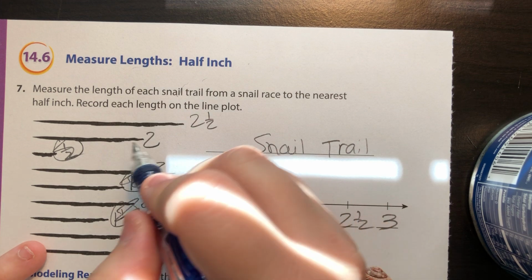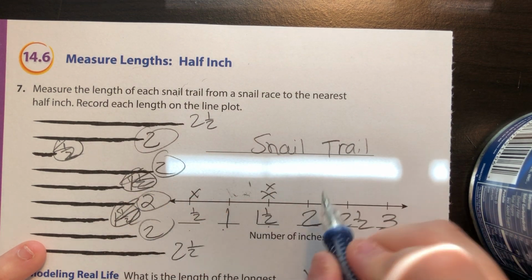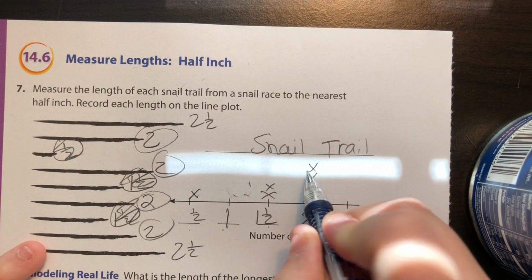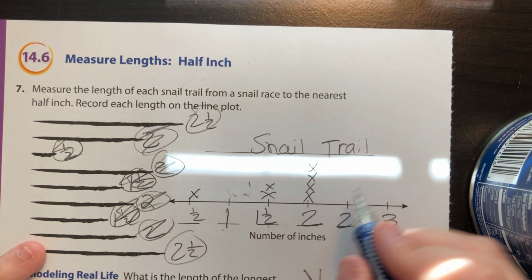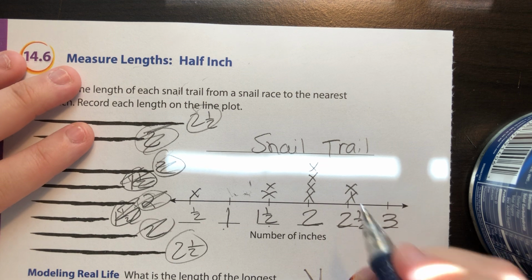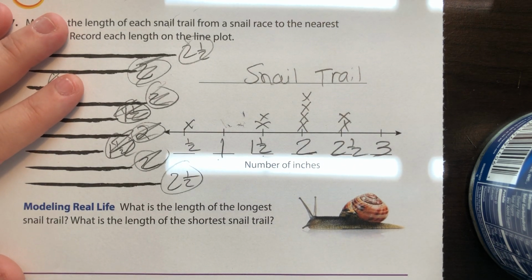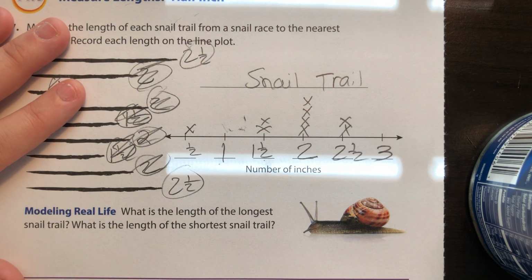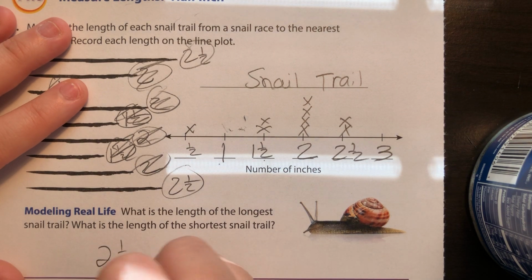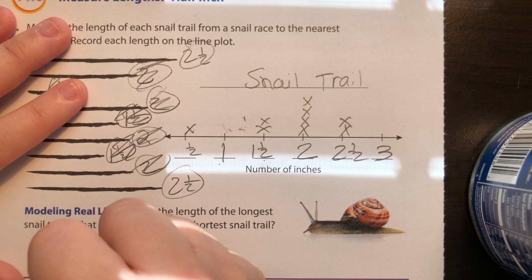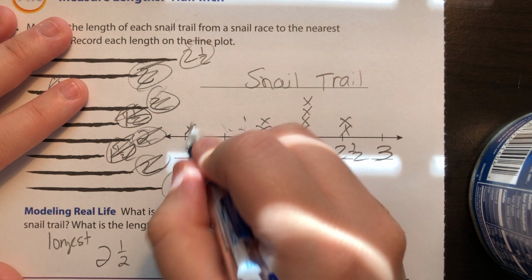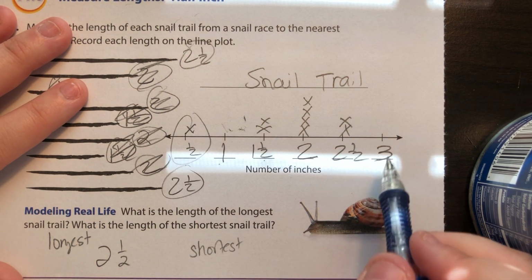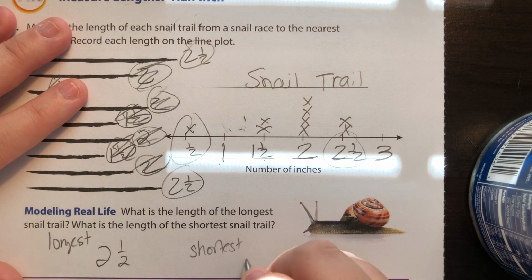How many were 2? 1, 2, 3, 4. And how many were 2.5? 2 of them. Then it says, what is the length of the longest snail trail and what is the length of the shortest snail trail? The longest one was 2.5. The shortest one was 1/2. So this was the longest recorded. That's the shortest recorded.